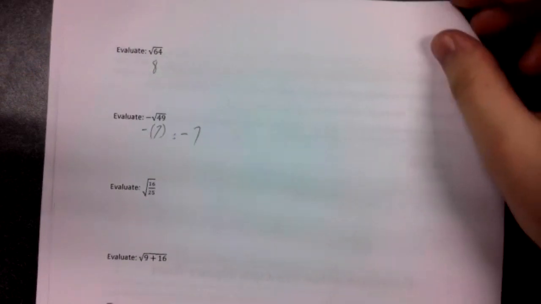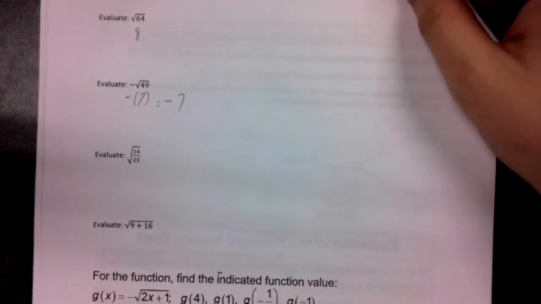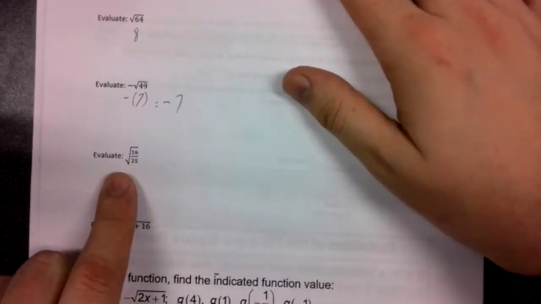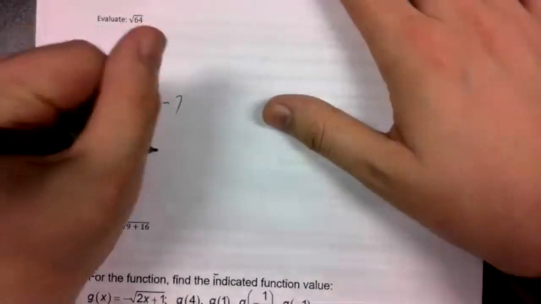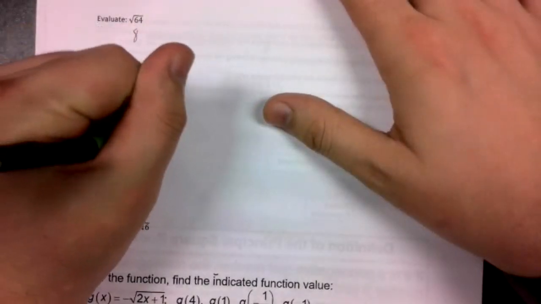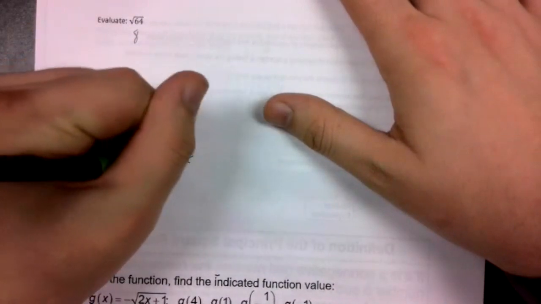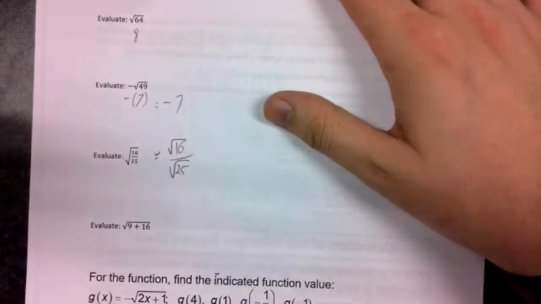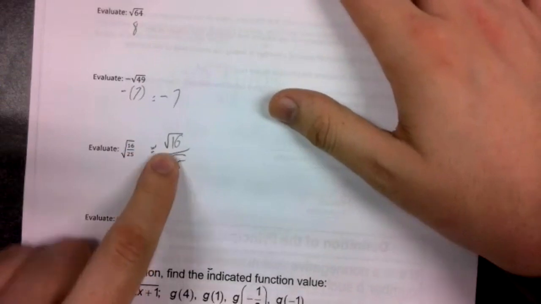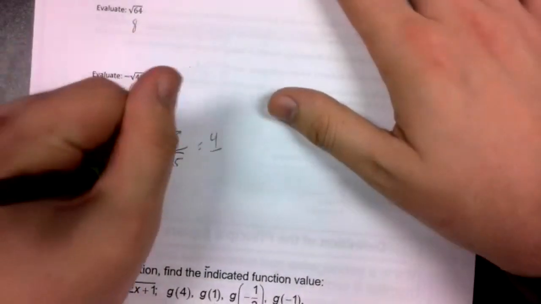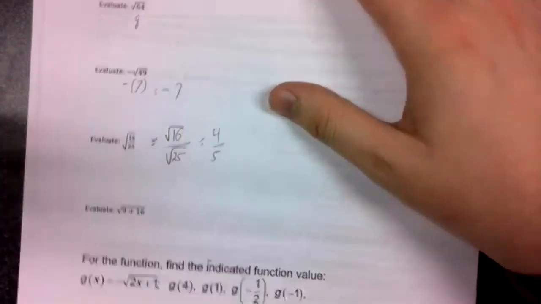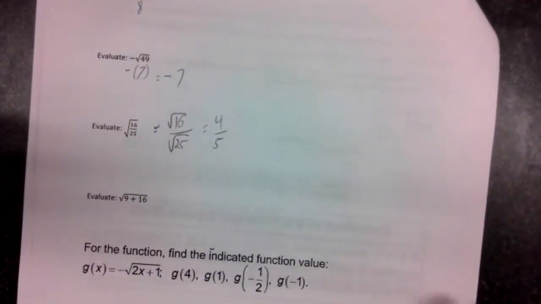Okay, one exponent rule that you're probably familiar with, or hopefully, if you have the square root of a fraction, that's the same thing as taking the square root of the top divided by the square root of the bottom. So you can kind of split them up. So the square root of 16 is 4, the square root of 25 is 5. So we get 4/5 for that one.